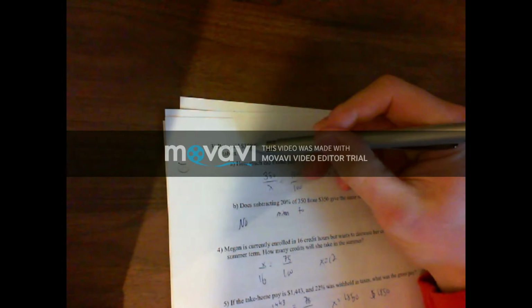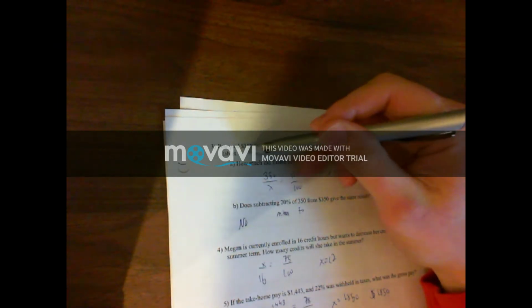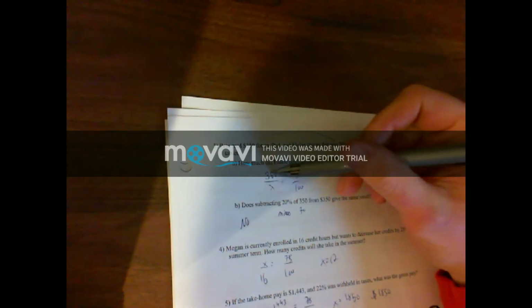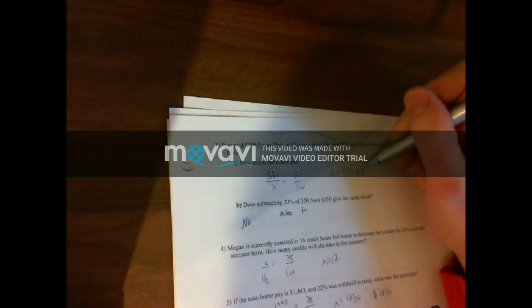So we have Pete here, $350, which is 20% more than whatever Elaine paid. 20% more means 100 plus 20. It's 120 over 100. 350 corresponded to that more amount, so it's 350 on top, X on bottom, cross multiply and divide, $291.67. Again, when I cross multiply and divide here, I'm just using a calculator.